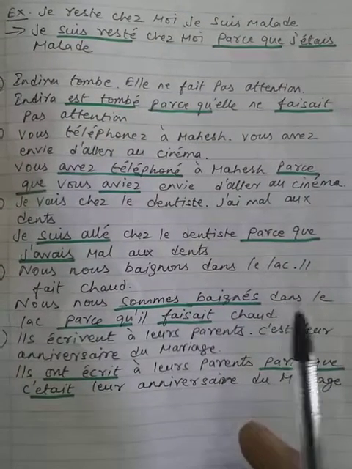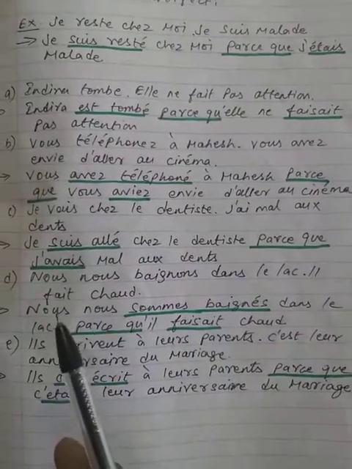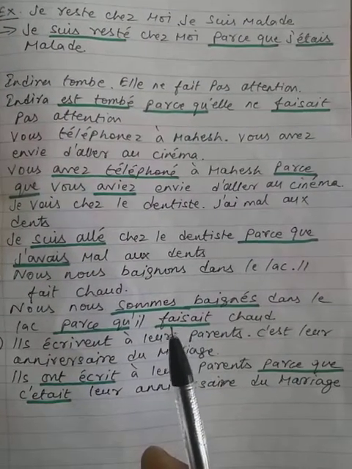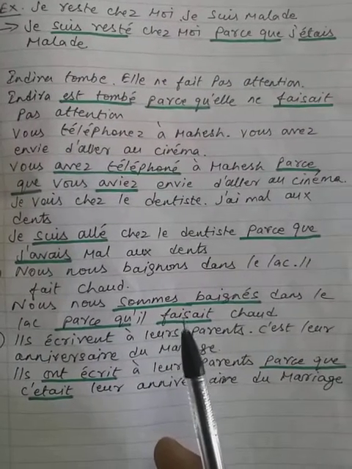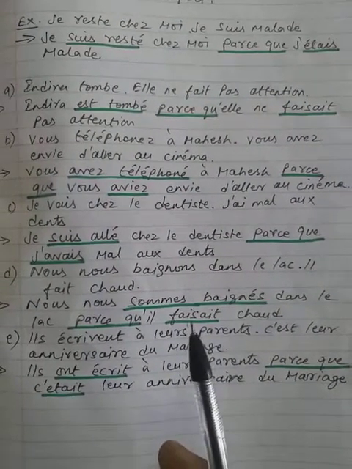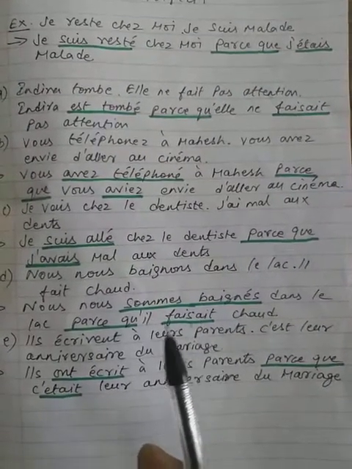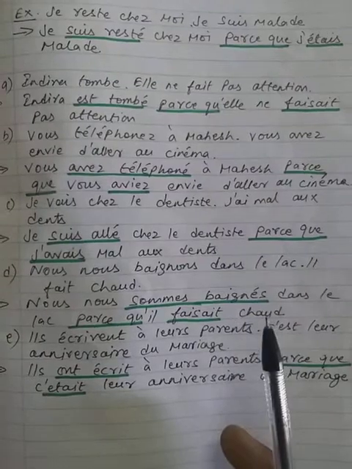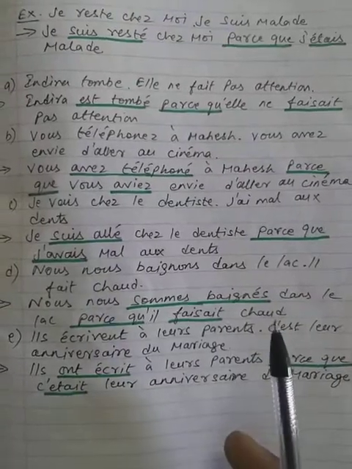Then continue the sentence. Dans le lac, parce qu'il fait, il. What verb is used here? Faire. Faire verb. Then write that faire verb in imperfect. FAIS is the stem, AIT is the ending, third person. What is the faire verb conjugation for nous? Nous faisons, present tense. From the present tense only you take the stem for all the imperfect conjugations. So the stem is FAIS, the ending is AIT, third person. Nous sommes baignés. We bathed in the lake because it was hot.